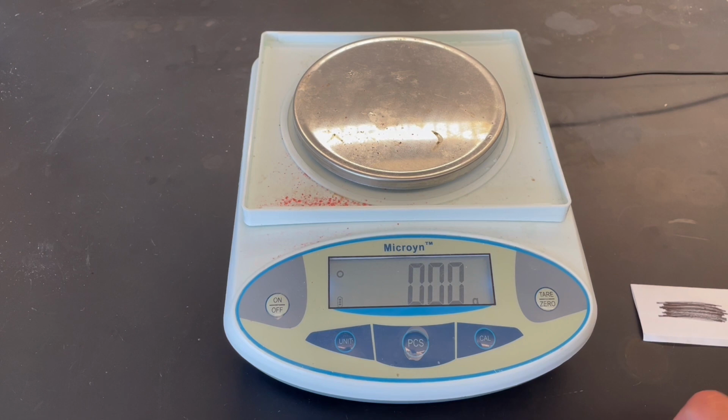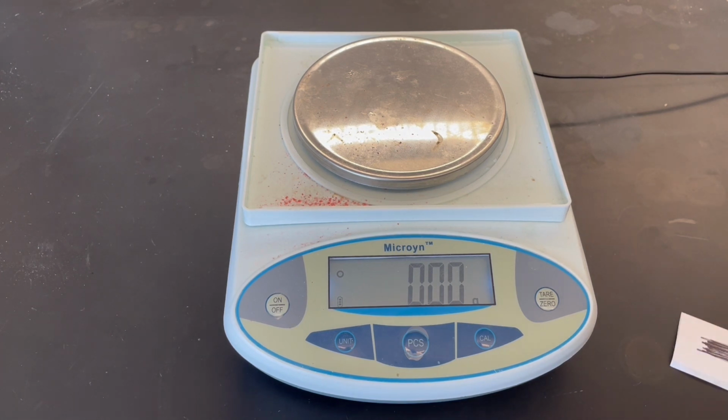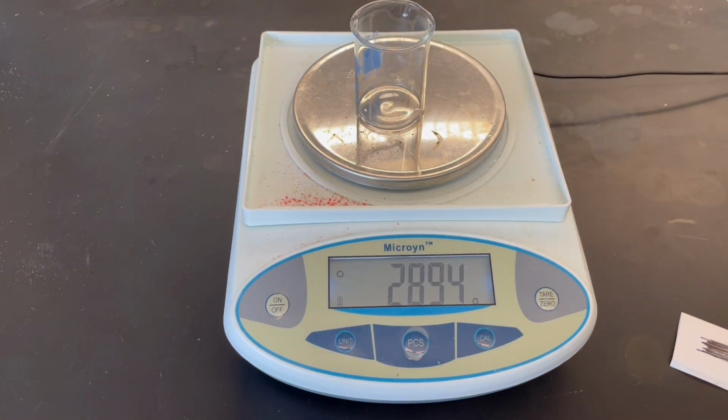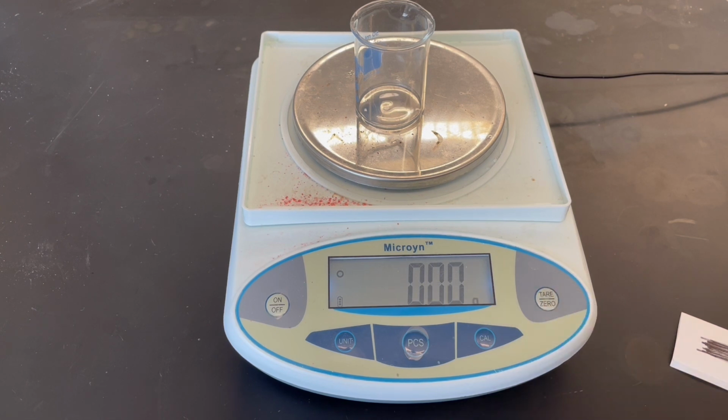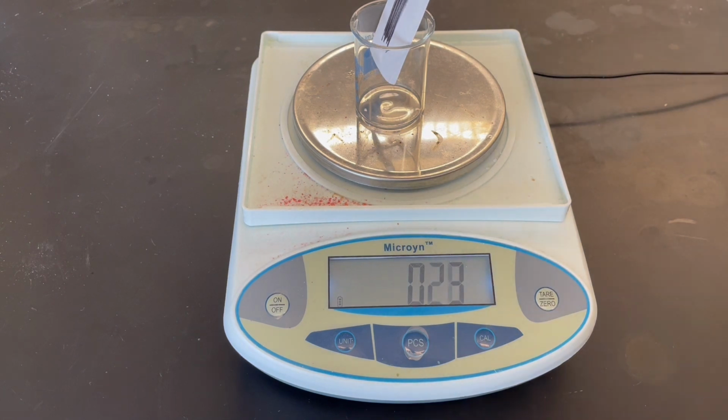Now let's say, for example, you had an empty beaker on your balance, but you didn't want to actually measure the mass of the beaker itself. Rather, you wanted to measure the mass of what you put in the beaker. Well, you put the beaker on the balance and hit 0, and now it's going to zero out the balance so that it's not taking into account the mass of the actual beaker. Now you can place the substance inside the beaker and it will measure the exact amount of grams of that substance, not including the mass of the beaker itself.